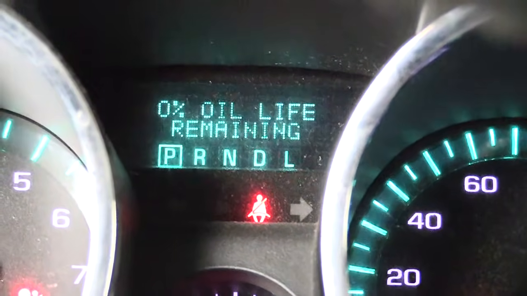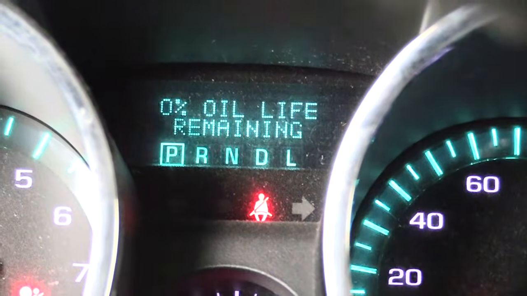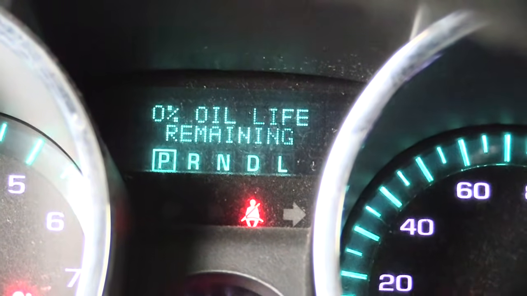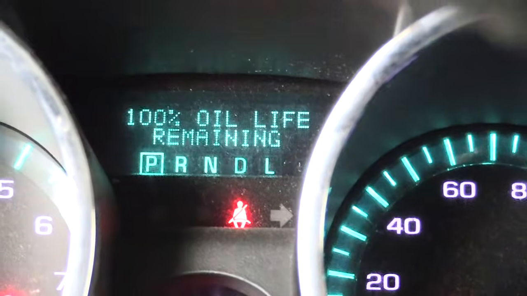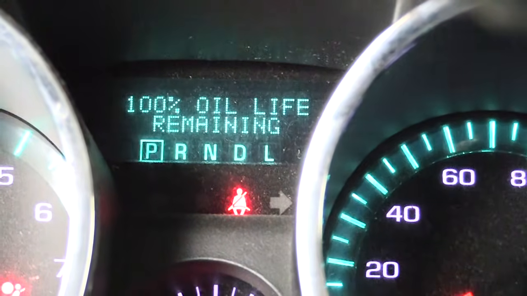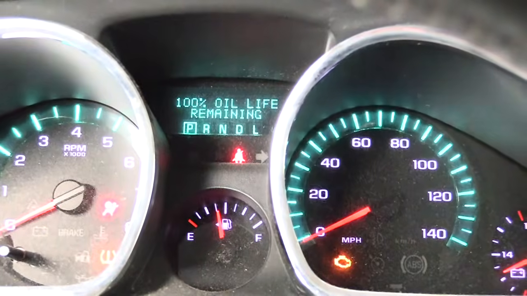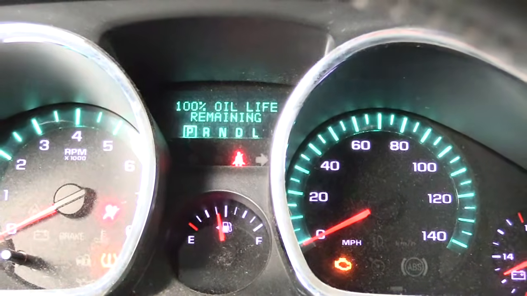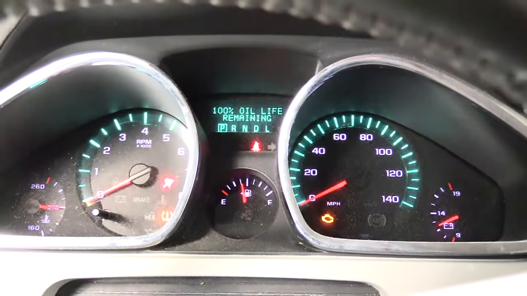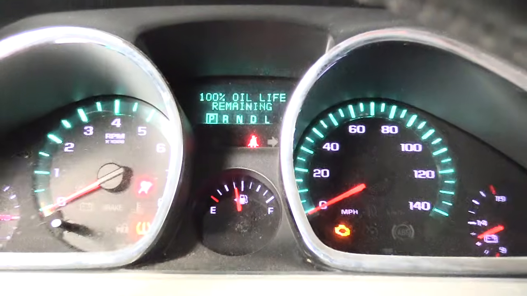So all I'm doing now is holding down that check mark. Just keep holding it for about 30 seconds to a minute. See it reset. Just like that. That's all you got to do pretty much to reset your oil life on a Chevy Traverse. And this is probably the same from about the 2009 all the way up to about the 2017.